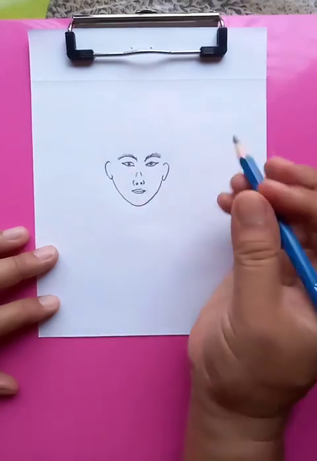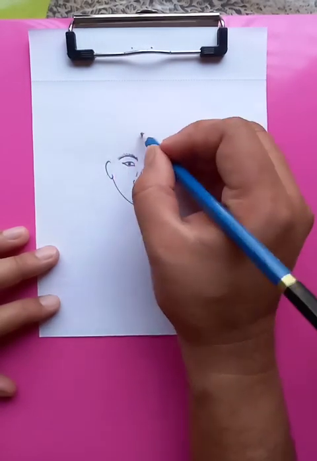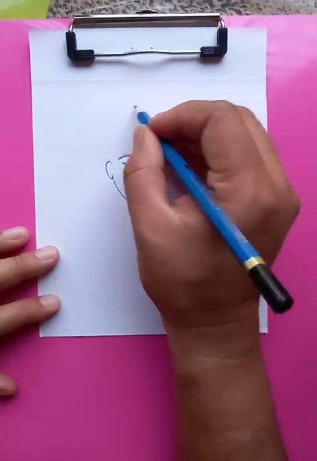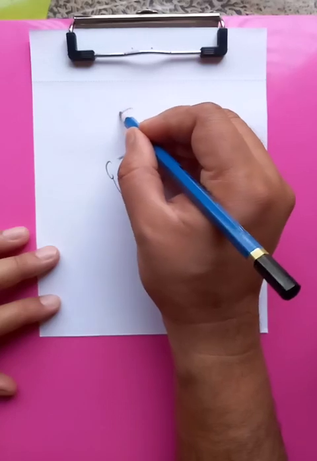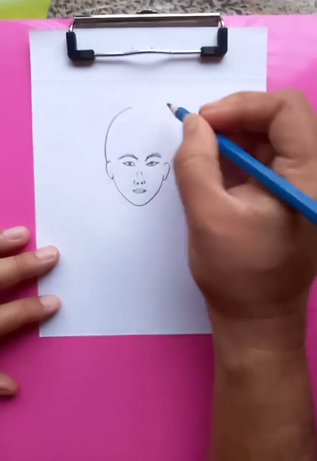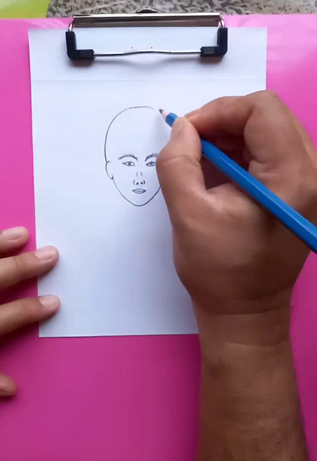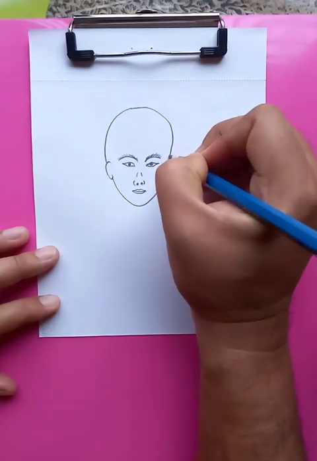Alright, drawing the face and the hairstyle. Let's draw the outline like this.